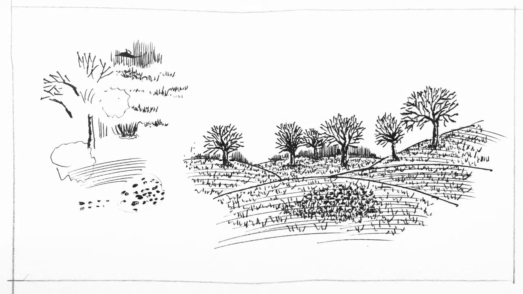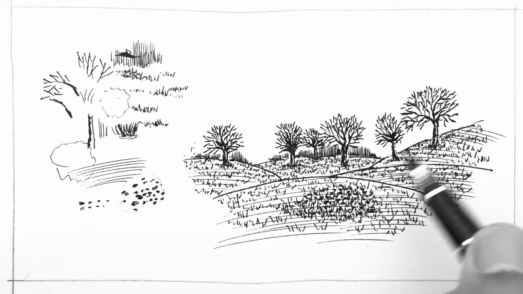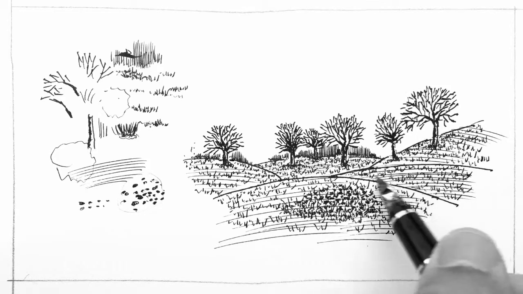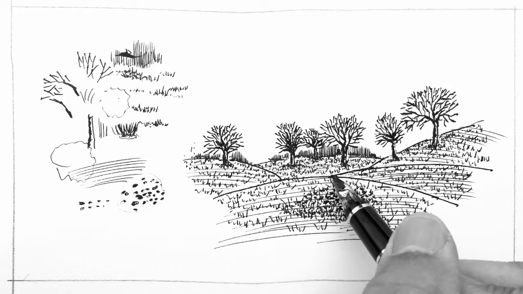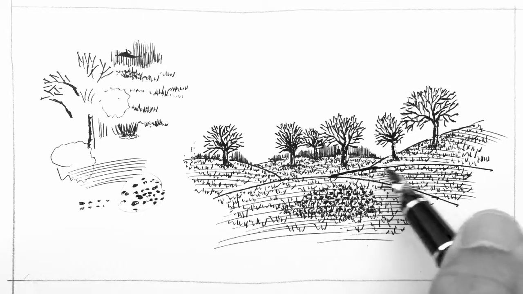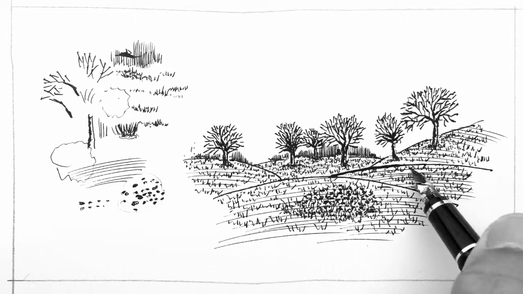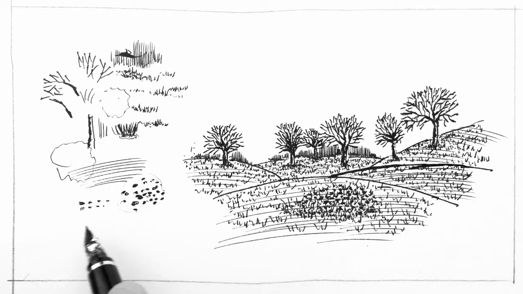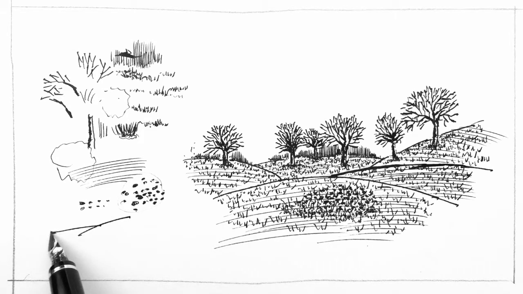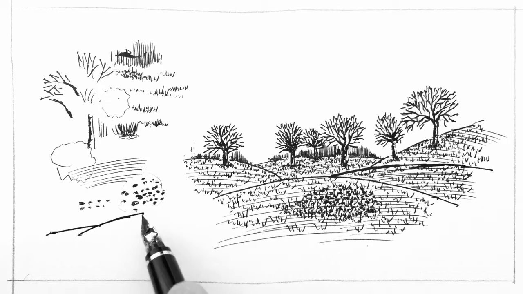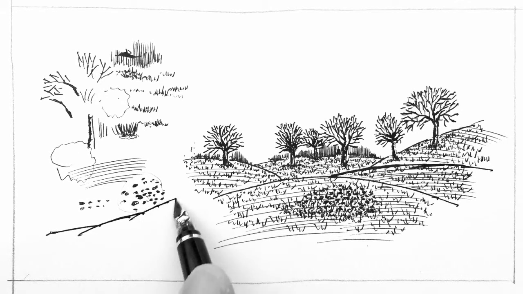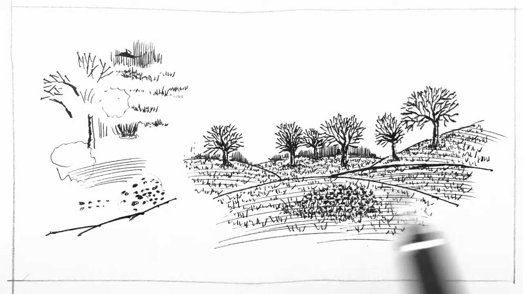So there we have it, a nice simple landscape we drew in under 30 minutes. And as the last step, what we can do is also darken these plane lines. When you have a bit of unevenness in the plane line, it gives some more interest.